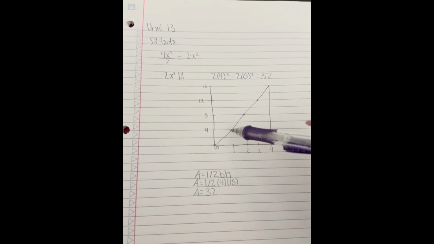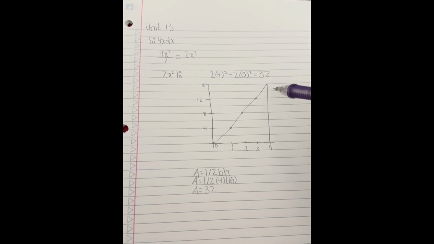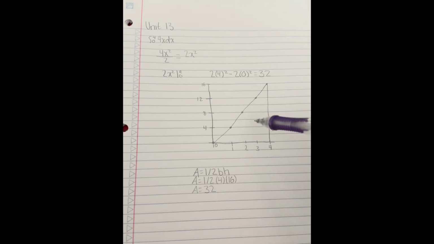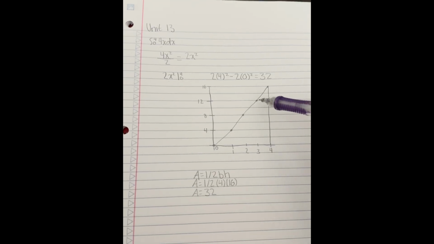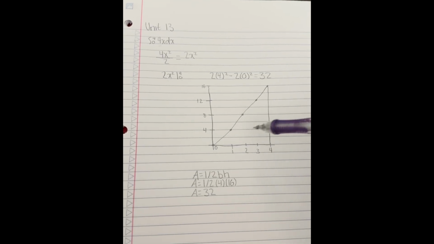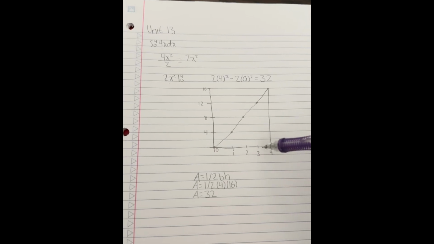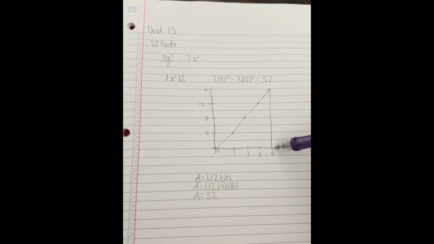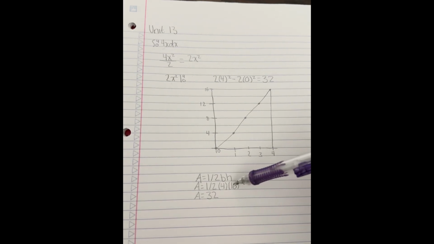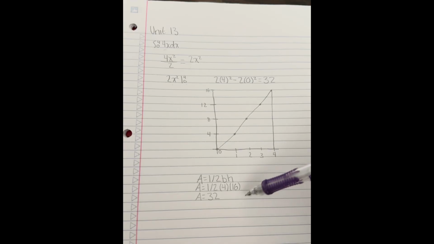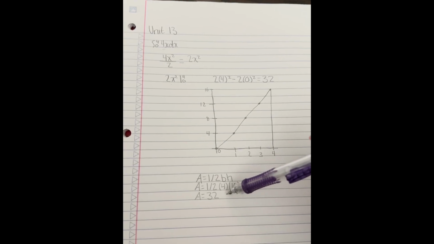So you'll plot your dots increasing by 4, and then to get the area of it, the area of a triangle, because it will create a triangle, is 1/2 base times height. And you can see our base is 4 and our height is 16. So you'll do 1/2 times 4 times 16, which will give you 32.